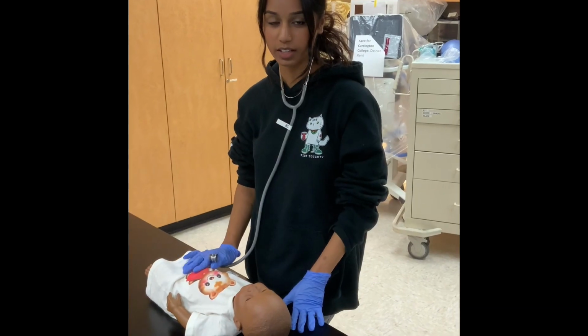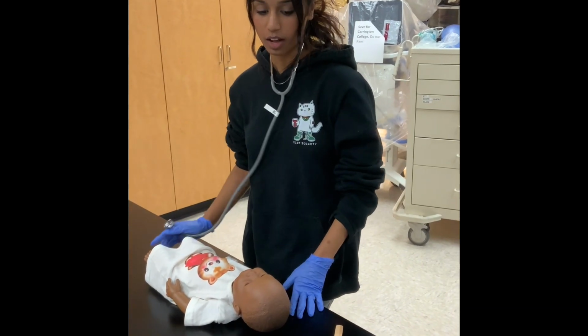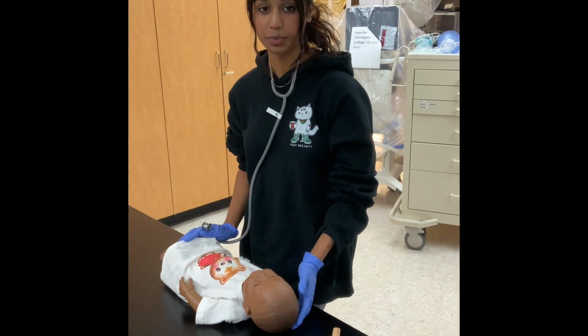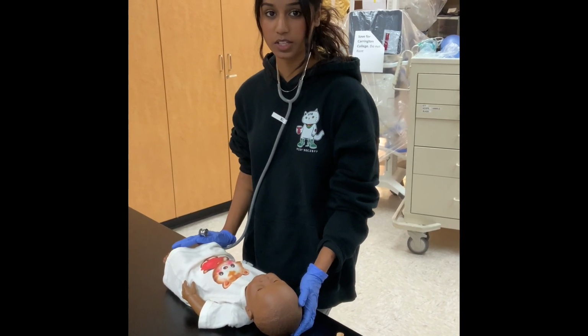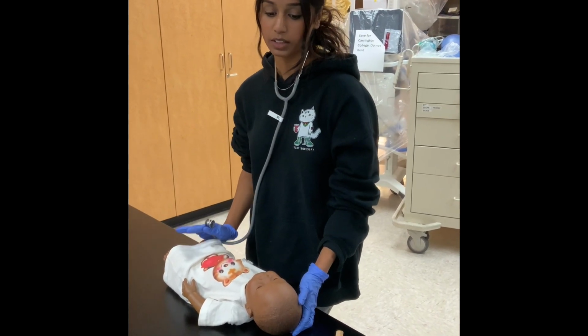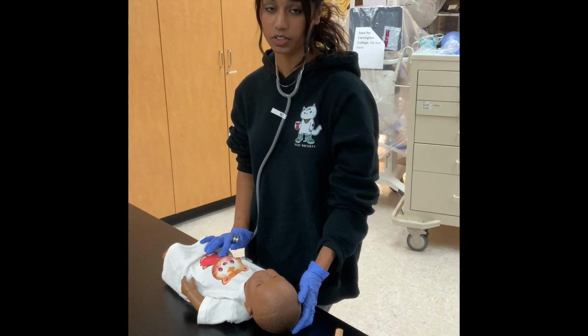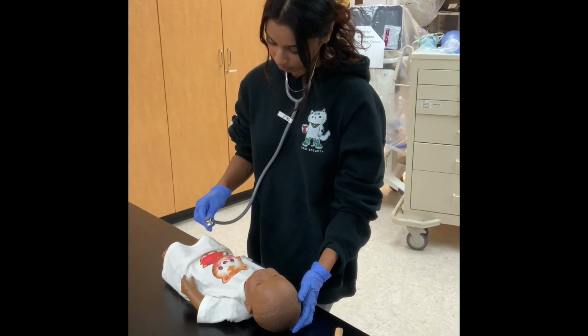Okay, we're going to go ahead and get started on the demo portion. Before we start with the actual percussion, we're going to listen to the patient's lungs. We're going to listen for any wheezing, crackles, or unequal aeration.